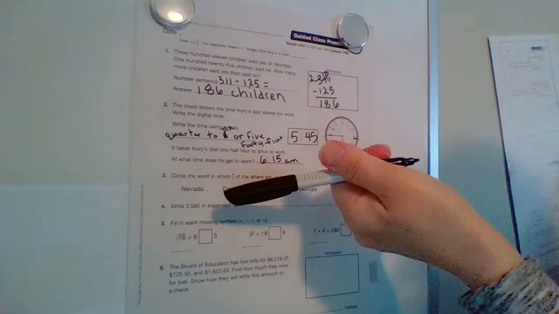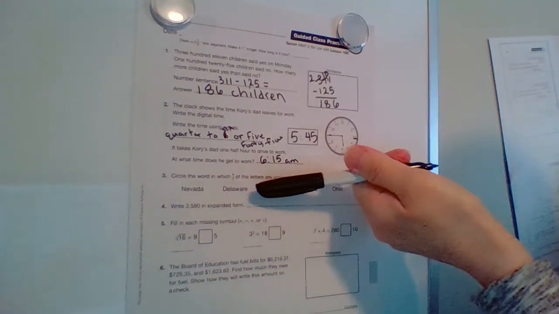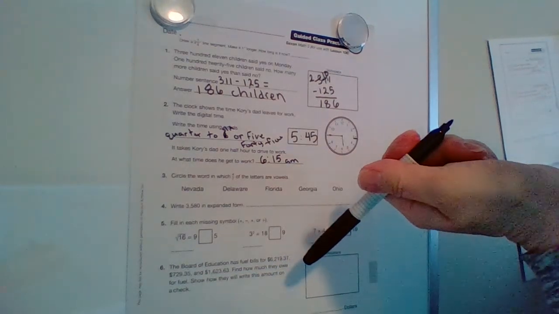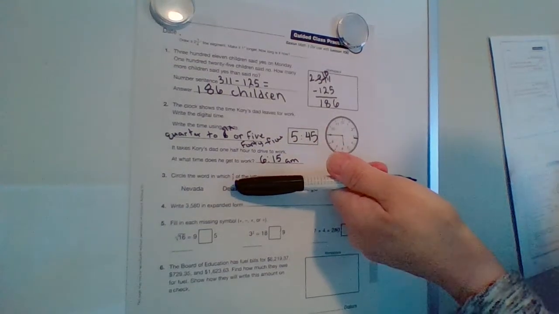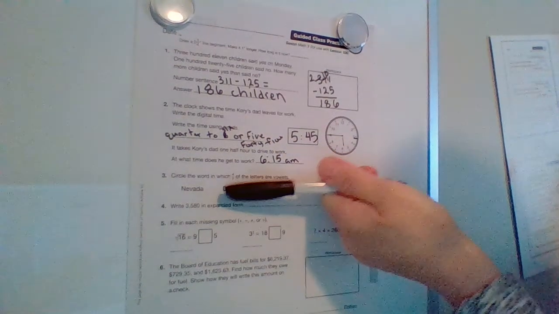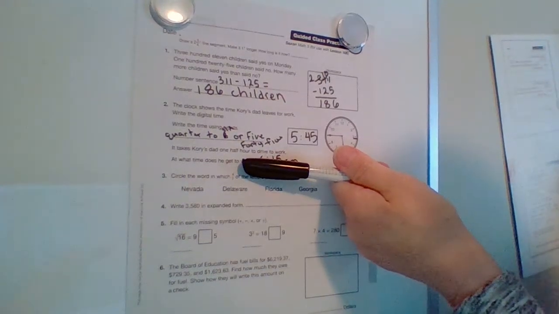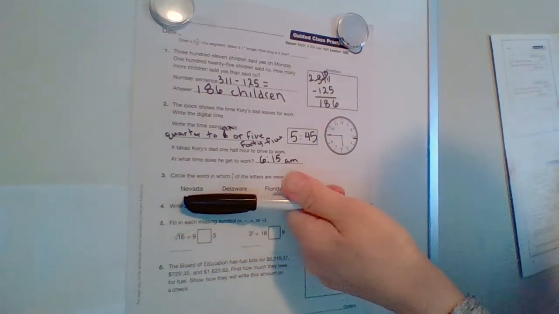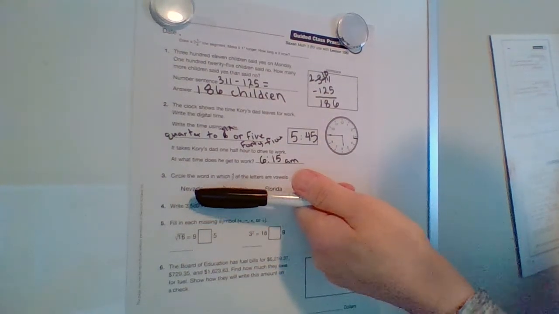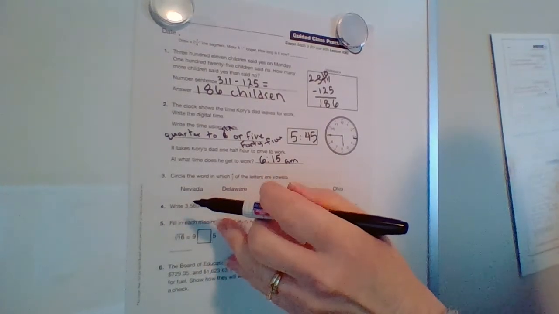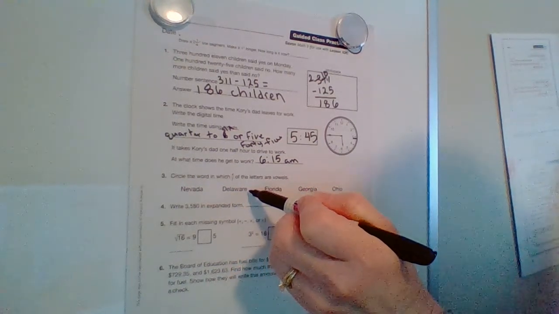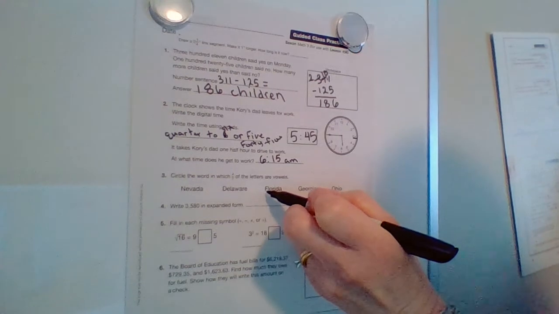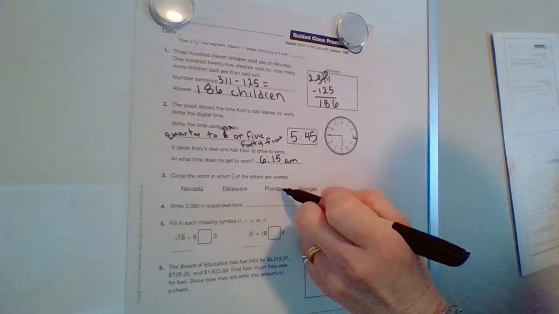All right, it says circle the word in which 4 out of 7 of the letters are vowels. Remember, a vowel is A, E, I, O, and U, right? And the 7 indicates that there's going to be 7 letters total in the word. The 4 indicates that 4 of those letters are vowels. So if we look at Nevada, we see 1, 2, 3, 4, 5, 6. I see only 6 letters. If we look at Delaware, 1, 2, 3, 4, 5, 6, 7, 8. That's too many letters.